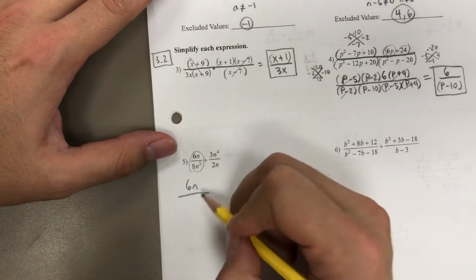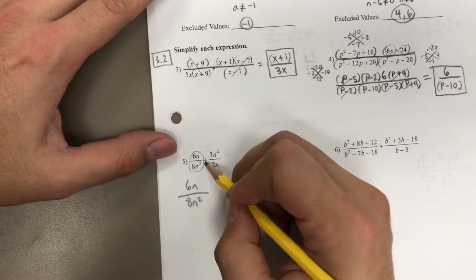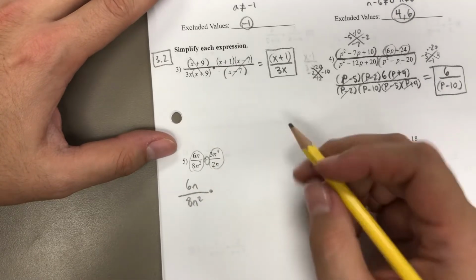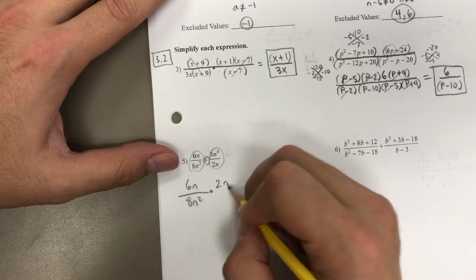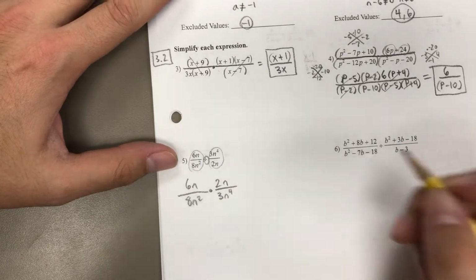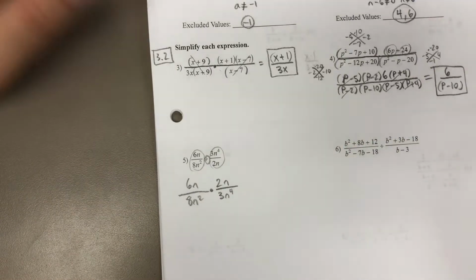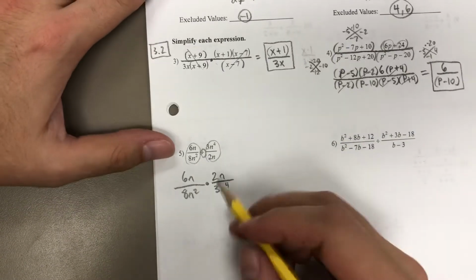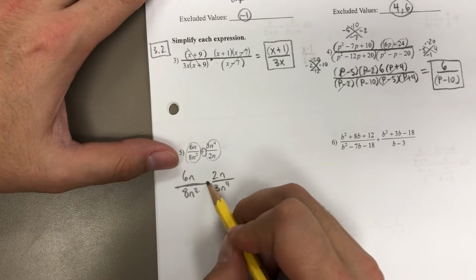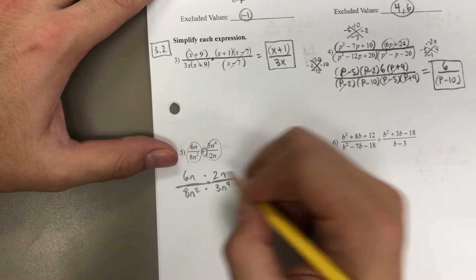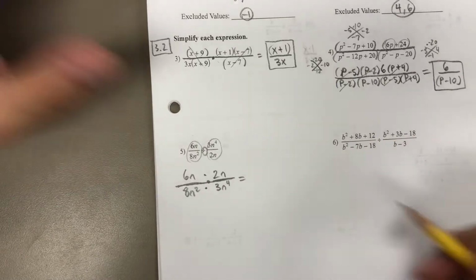And the way to do that is to keep the first fraction the same. So 6n over 8n squared. Change the sign of division to multiplication, and then flip the second fraction. So this becomes 2n over 3n to the 4th. You might remember it as keep, change, flip from when you divide by fractions. What this does is turn it into multiplication, which then turns it into one big fraction. Then we can just multiply across the top and the bottom and then simplify it. So pretty easy stuff.